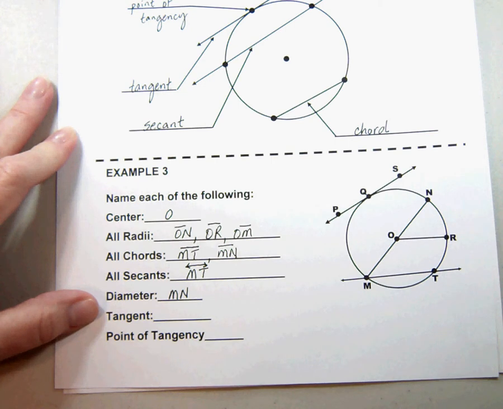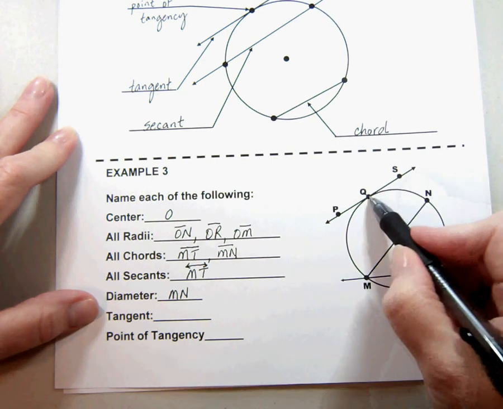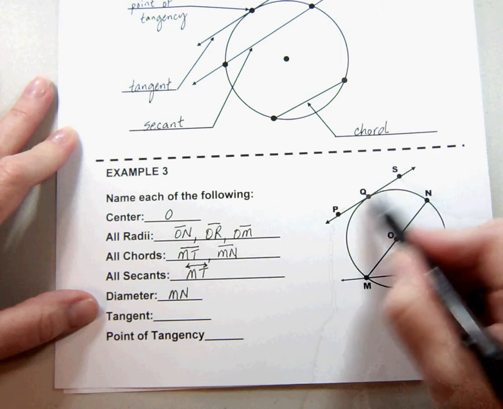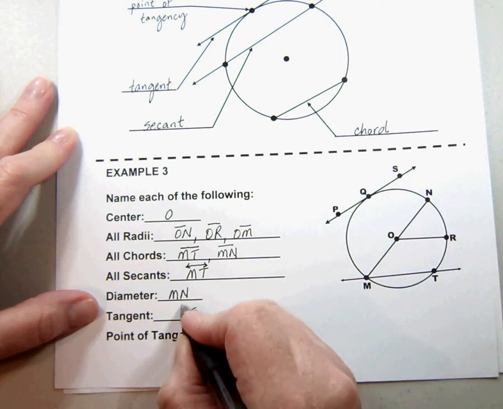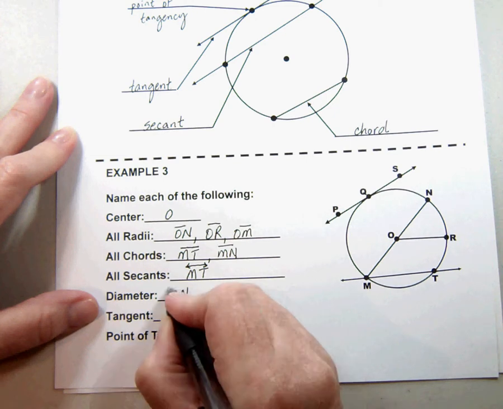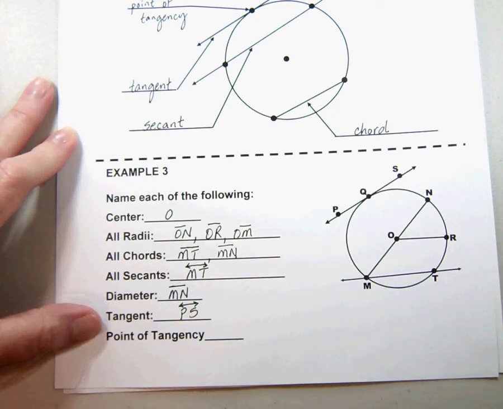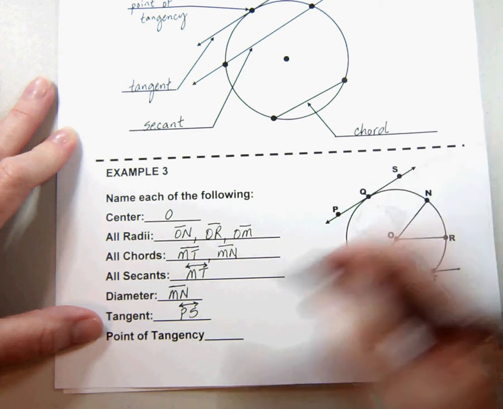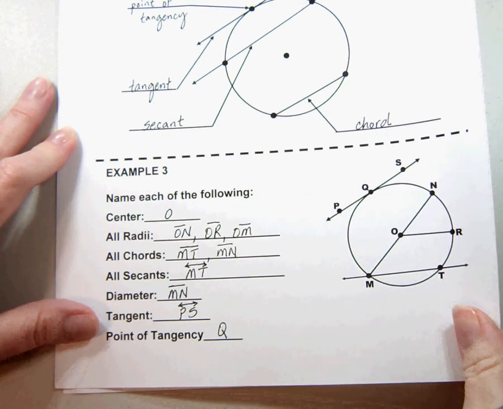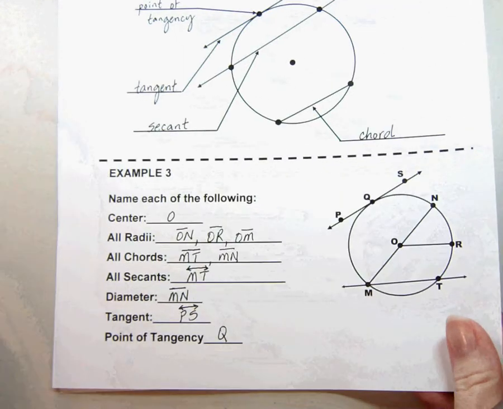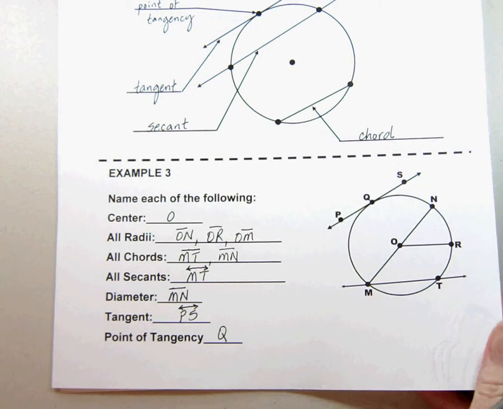The tangent line that hits at one point is this point Q. You could really name it using any 2 letters. I'm going to use PS. PS is a line, so I'm going to put an arrow over. Oh, I forgot to put a segment on that one. And the point of tangency is where the tangent line hits the circle, so that's Q. Okay, I think that's it for that one.